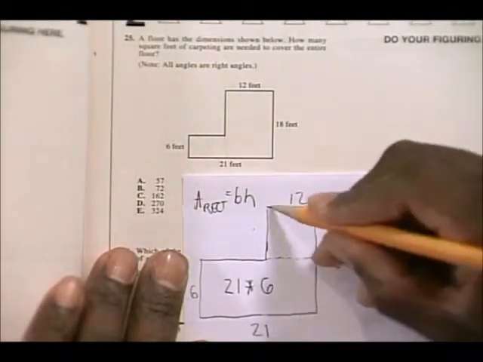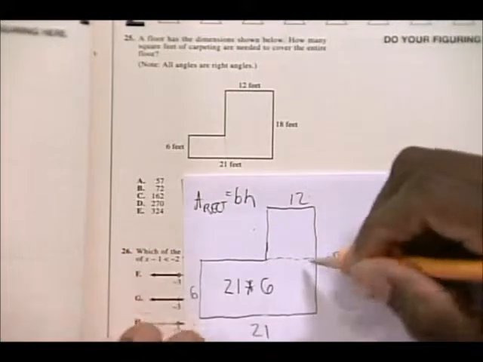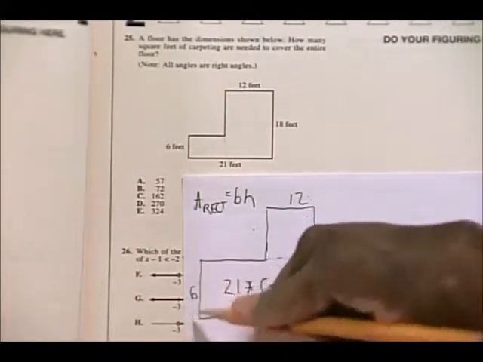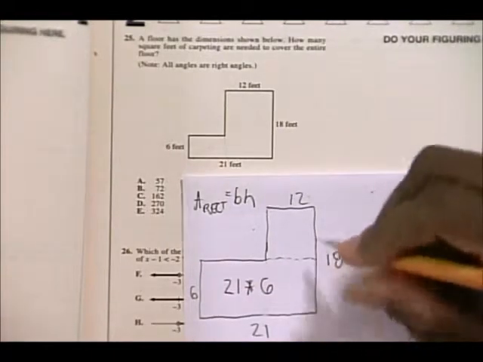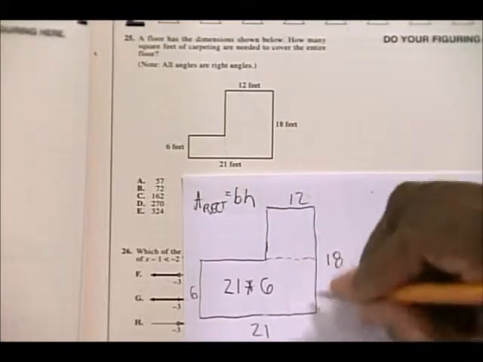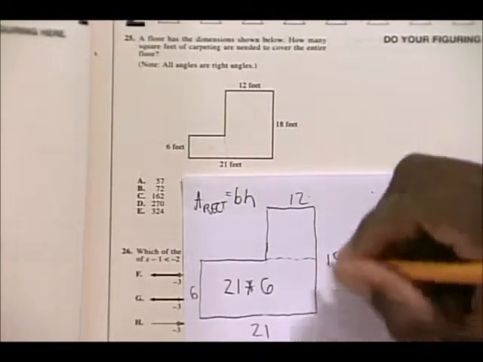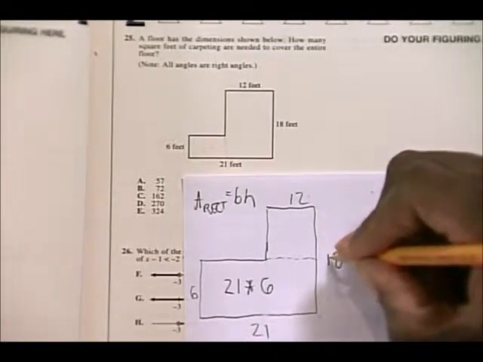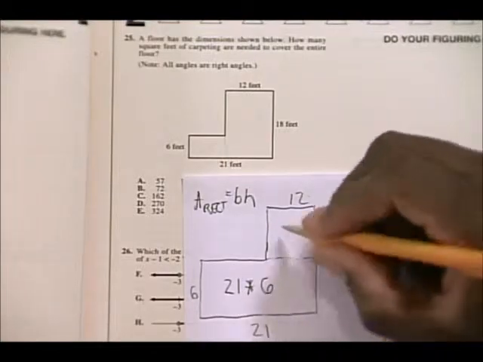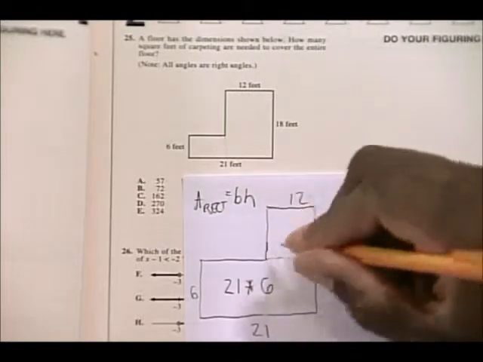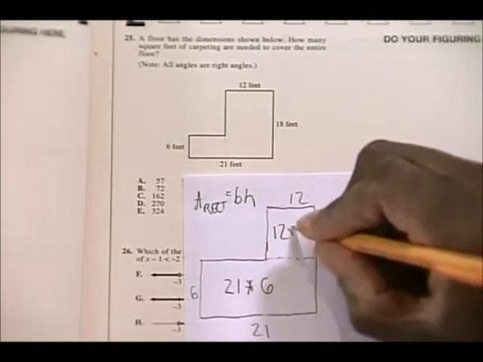Similarly, the formula for this shape, which is also a rectangle: they gave you this distance as 6, so this distance is 6. This overall distance was given as 18. Well, if this is 18 and this is 6, the length you need is the difference, 18 minus 6, which is 12. So this distance here is 12. You end up with an area of base times height, or 12 times 12.